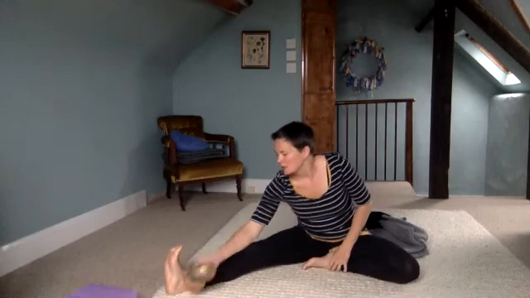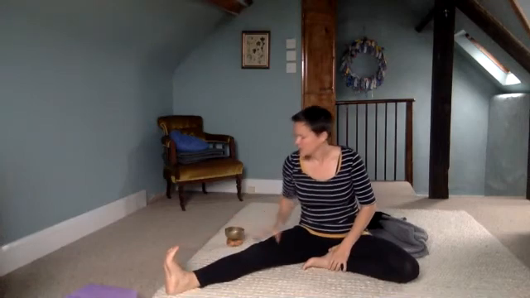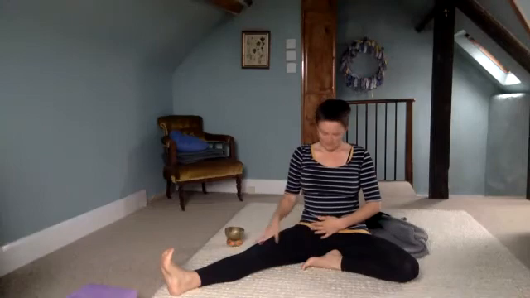And then take a look at the left foot. See if we can make that leg a little bit more active. So reach out into the ball of the big toe. Feel how that might switch on the muscles of the legs a little bit. Great. And then we're going to bring the left hand towards the heart, the right hand towards the belly.